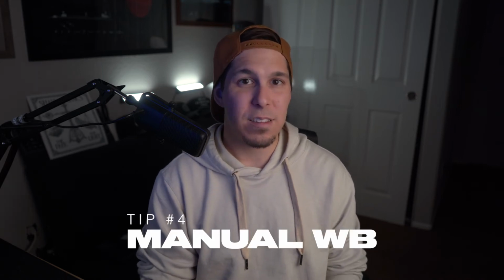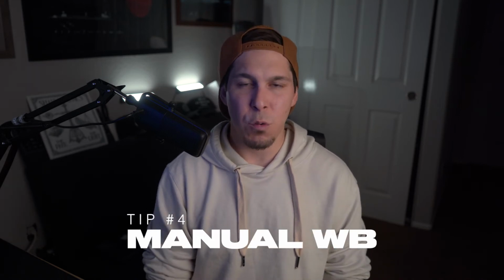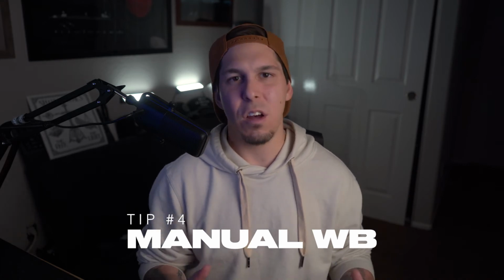All right, tip number 4, use manual white balance. White balance can change from room to room, so make sure, even though it takes a little extra time to change your white balance while you're shooting, it's going to save you a lot more time in post having to color correct and do all that stuff in Premiere. I promise it'll take you a lot less time to adjust your white balance in camera than it will to go and do it in post.